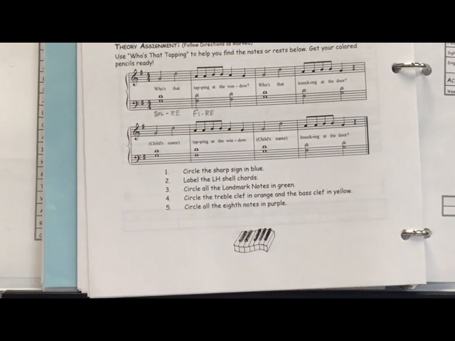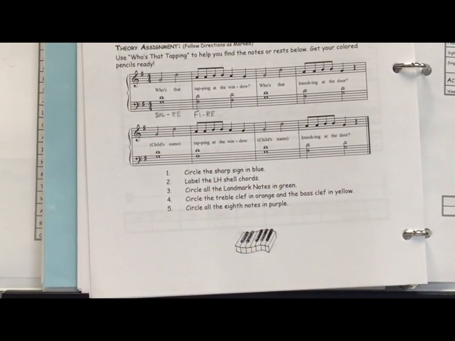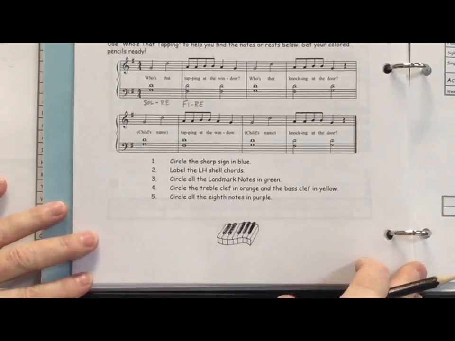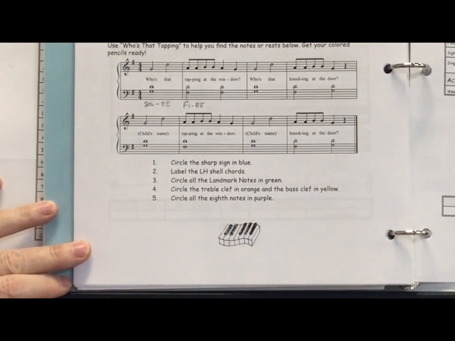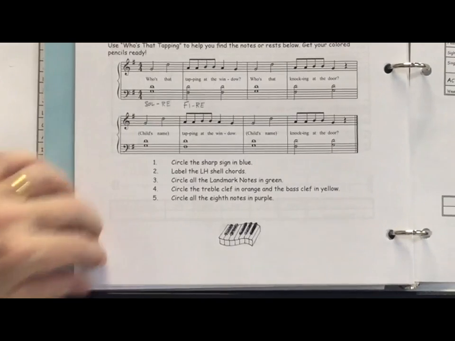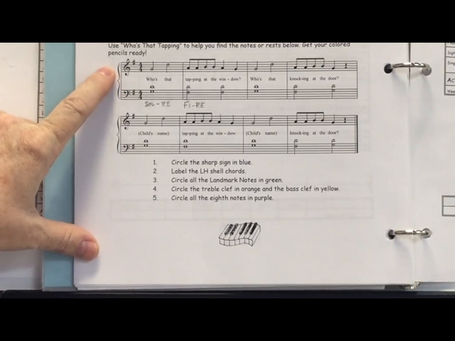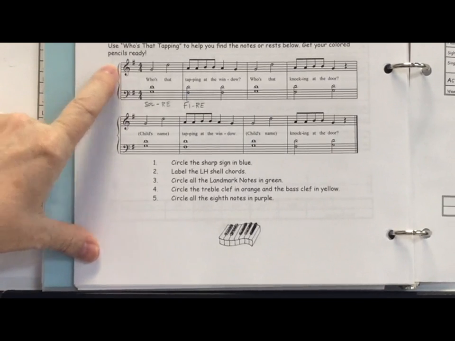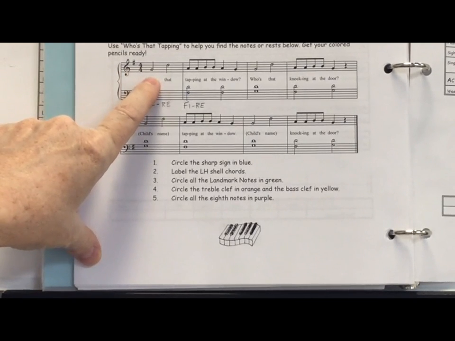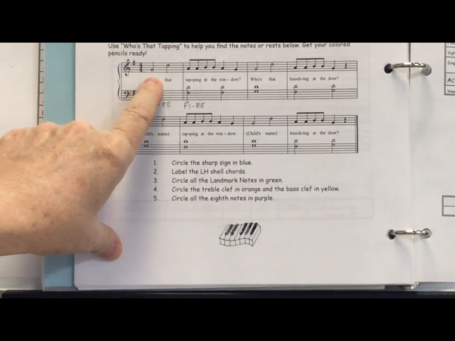They're all repeated, either so rays or fee rays. Pause the video if you need to, and then we're going to find our green pencil or highlighter, and we're going to circle landmark notes in green. Remember that on the treble clef, our landmark notes are do and so. Our first note is a so, we would circle that one. That is a landmark note.